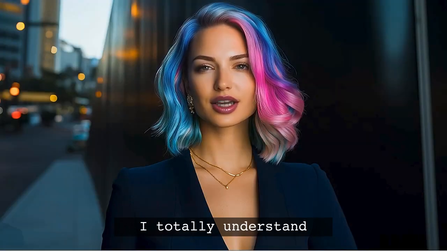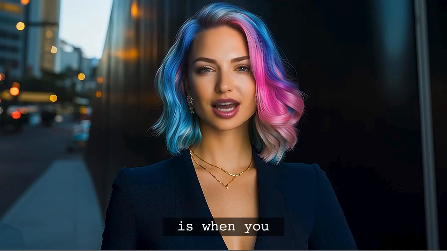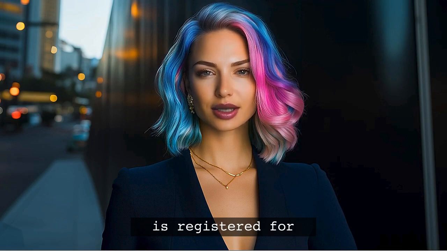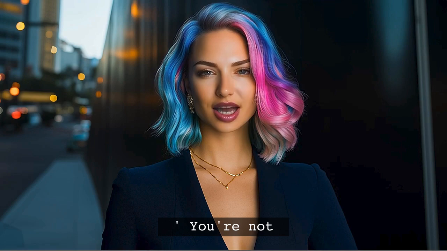I totally understand how annoying it is when you encounter errors like "no kind Deployment is registered for version apps/v1beta1". You're not alone in this struggle. Many developers face similar issues when working with Kubernetes.